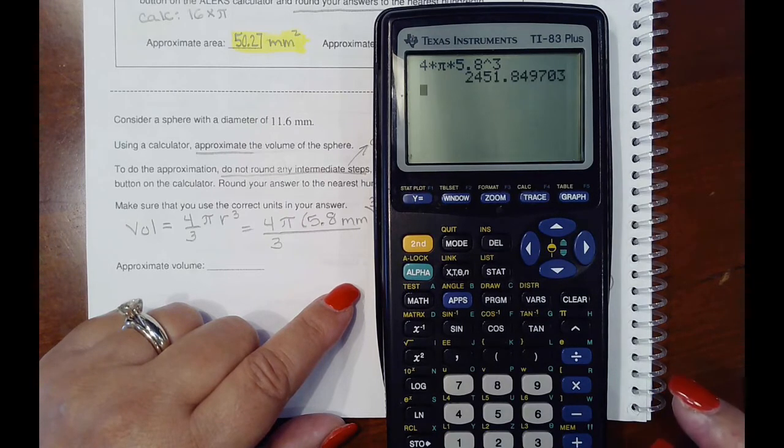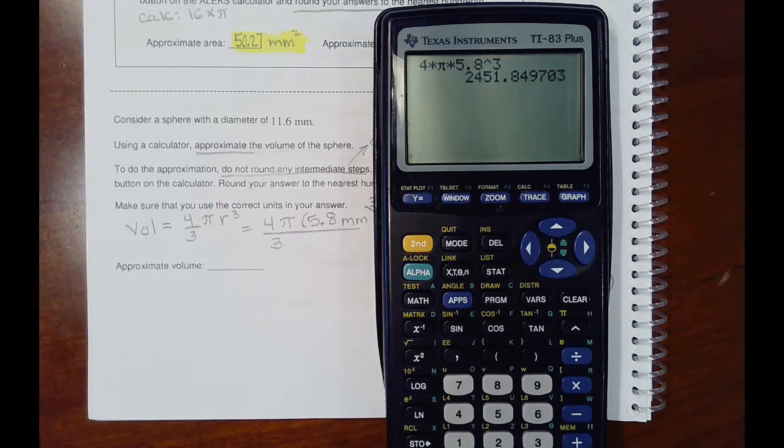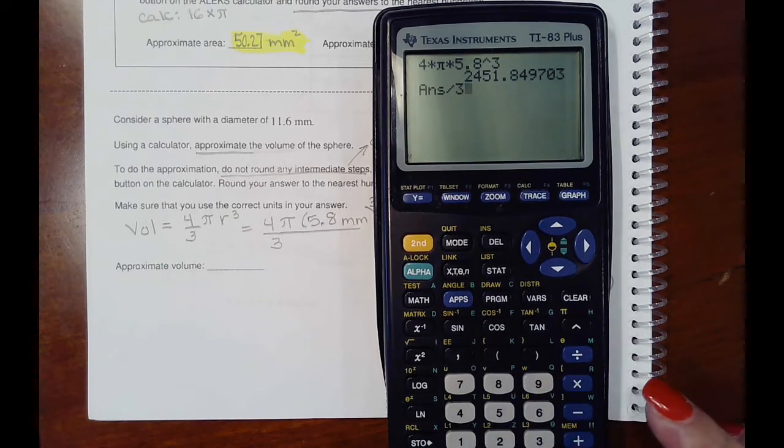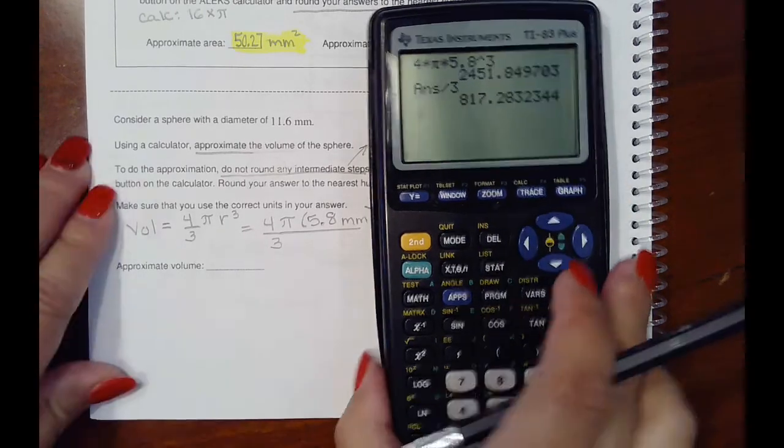Okay, there's my top, 2451, all this. I'm not rounding anything off. I'm leaving the whole thing in my calculator. Then last step is for me to divide by 3. So divided by 3, and I get 817. I'm going to round this to the nearest hundredth place as the directions indicated, so that would be 817.28.